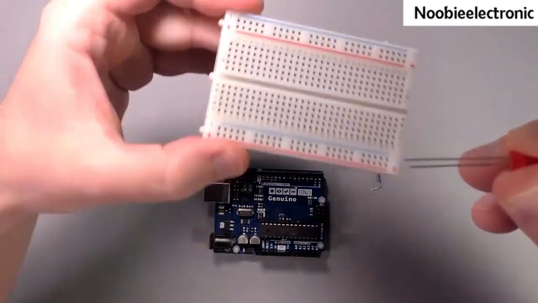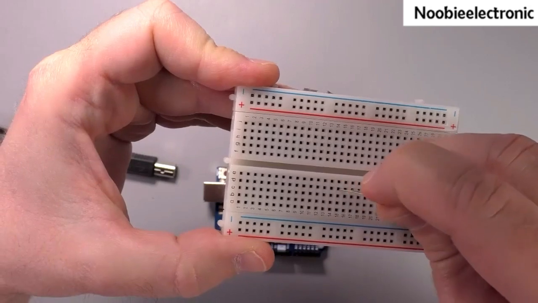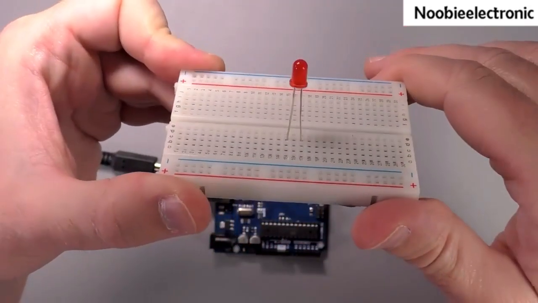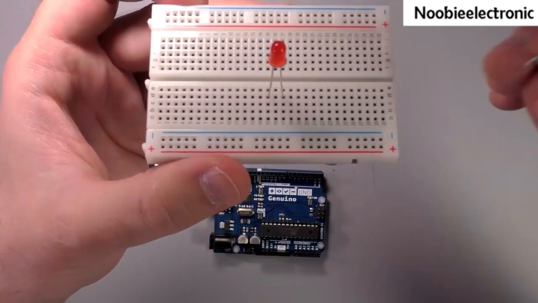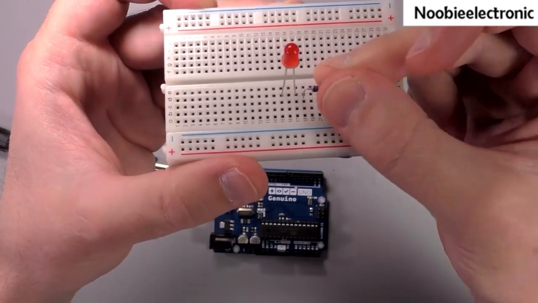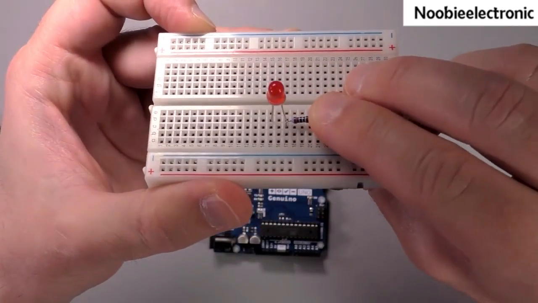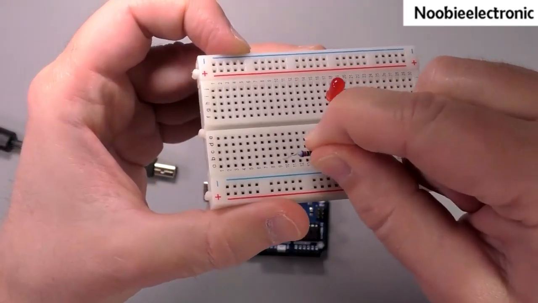So here's my anode. I'm going to connect my anode pointing towards the left on my breadboard. So left is anode for me. Just an easy way to remember, like that. Then we go to the resistor. So take your resistor and plug it either on the cathode of the LED or the anode.